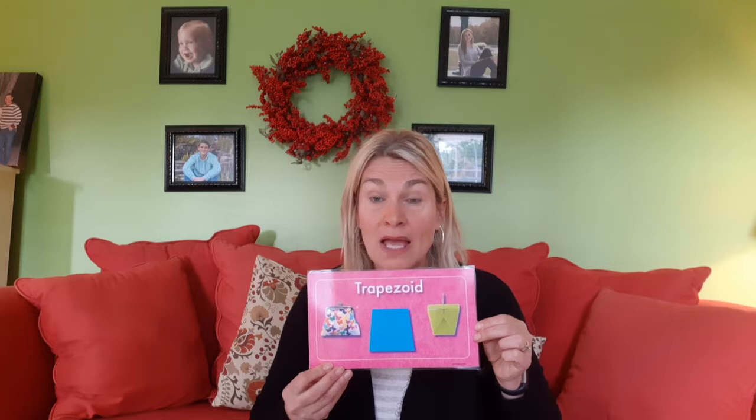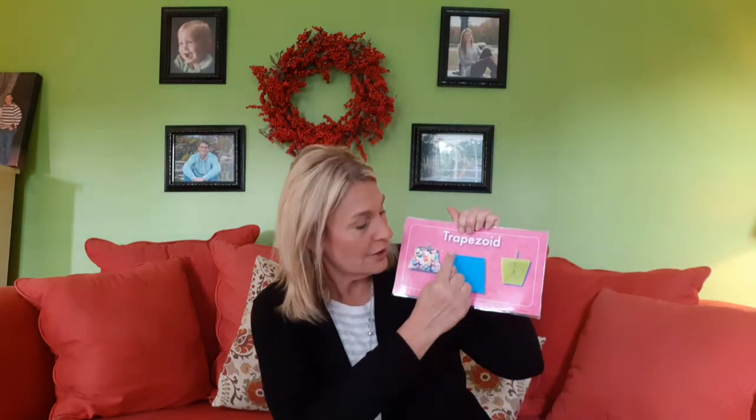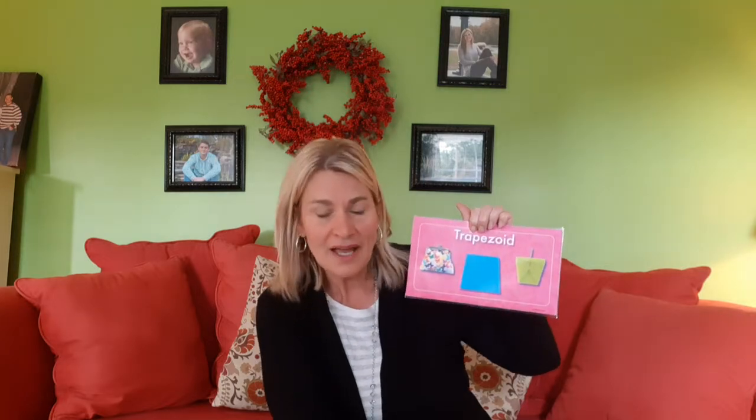All right, this next shape, maybe you've never heard the name of this. Boys and girls, do you know what this is? It's called a trapezoid. You can hear the word trap. Would you say that again with me? Trapezoid. Boys and girls, a trapezoid also has 4 sides. But you'll notice on a trapezoid, one side is longer than the other side.